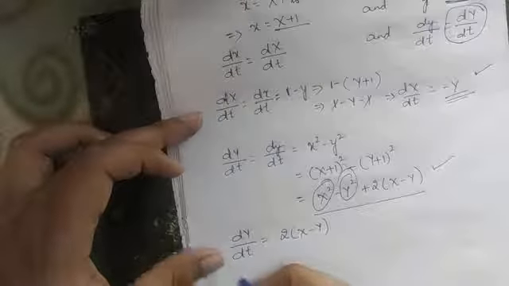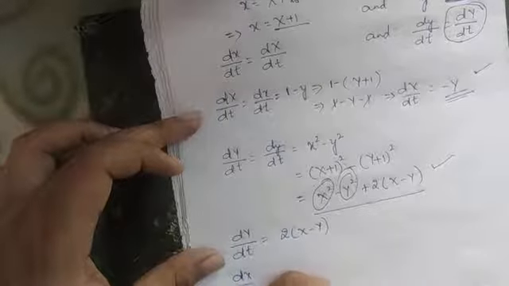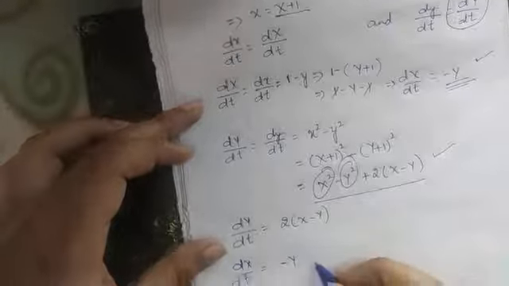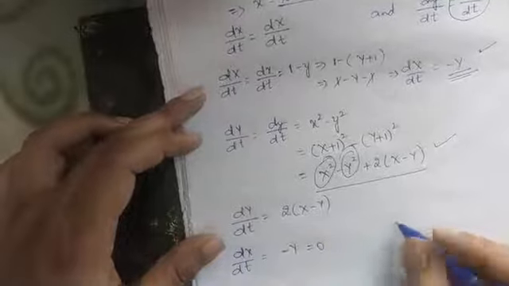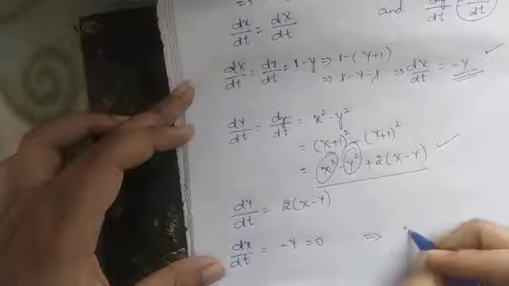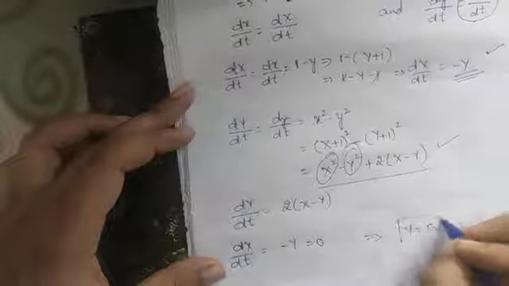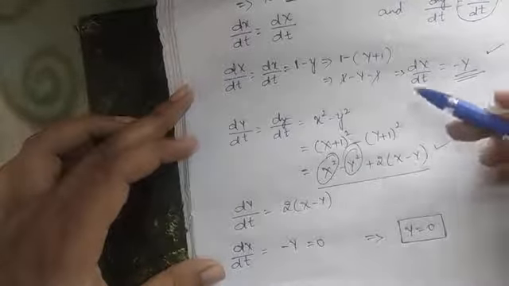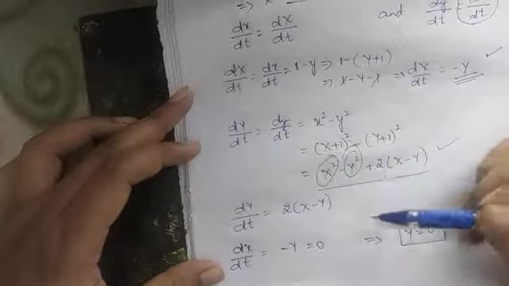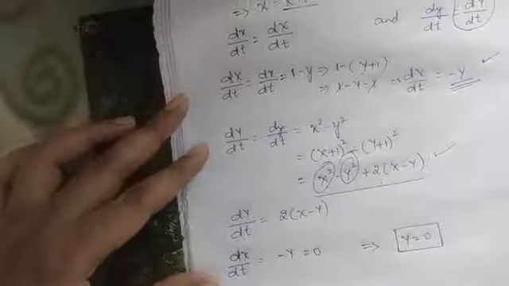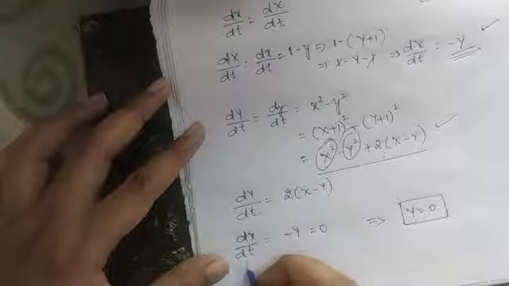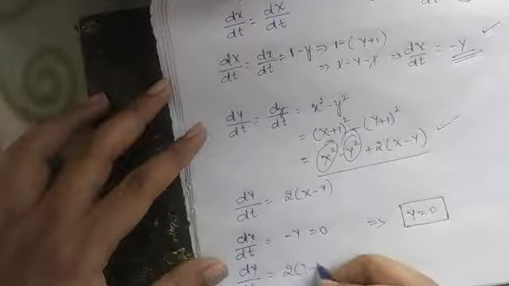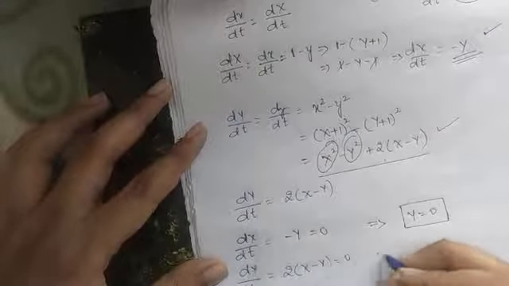That is, d capital X by dt is equal to minus capital Y, which is equal to 0. So this is nothing but capital Y is equal to 0. We are finding new critical points. For that, the nonlinear equations are reduced to linear equations. The next one is d capital Y by dt is equal to 2 into capital X minus capital Y. This is equal to 0.